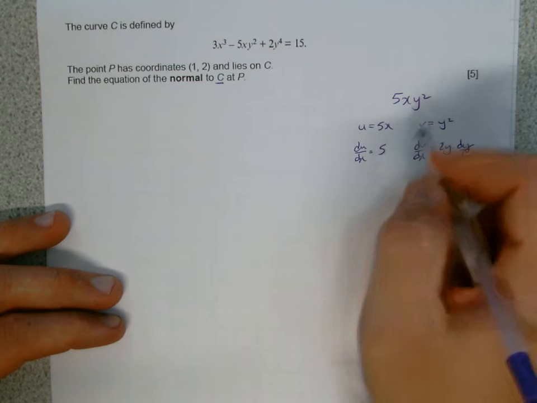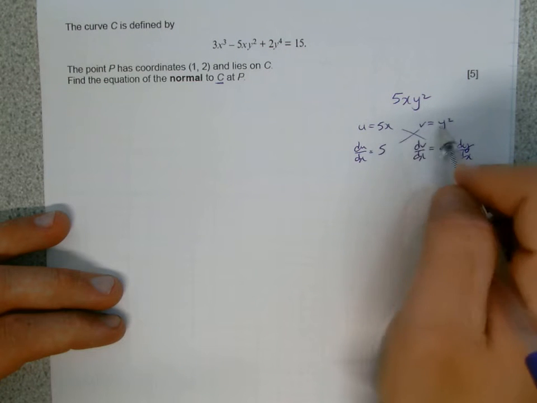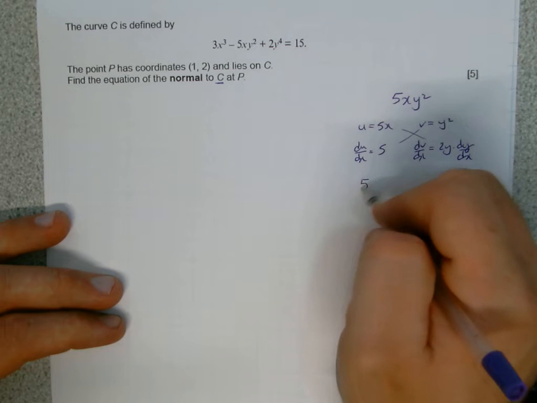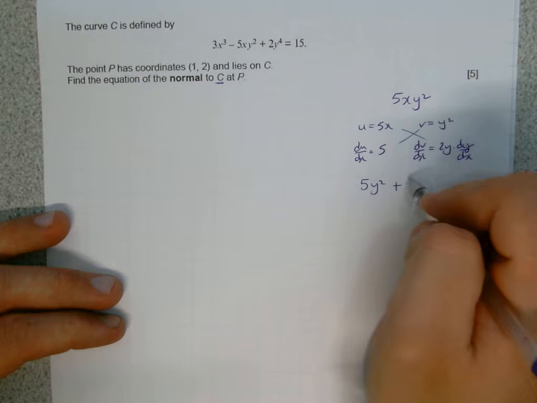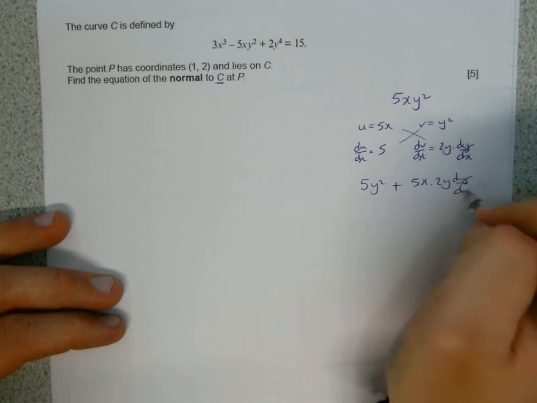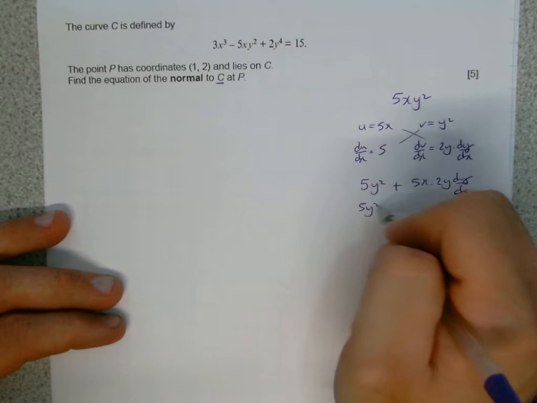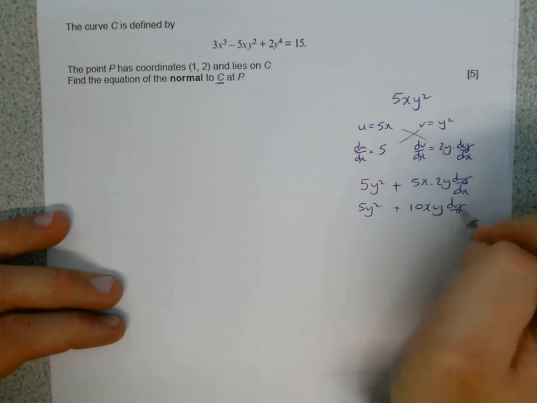The product rule is v du/dx plus u dv/dx, so crisscross: 5y squared, plus 5x times 2y dy/dx. That simplifies to 5y squared plus 10xy dy/dx.